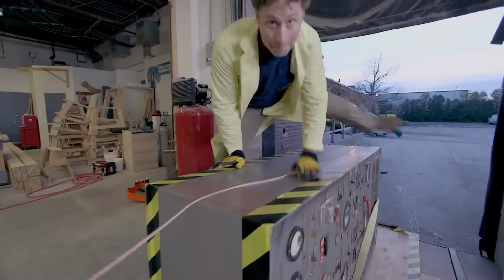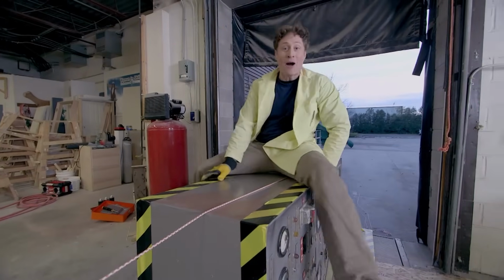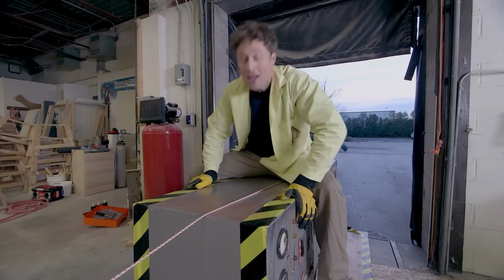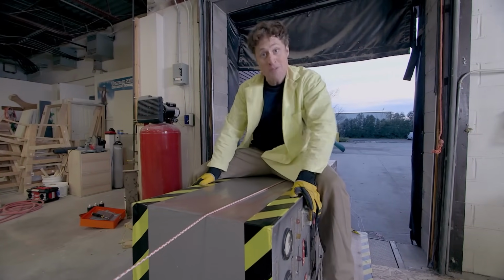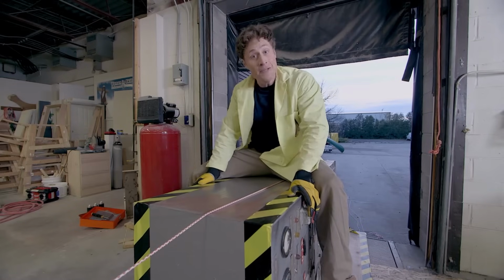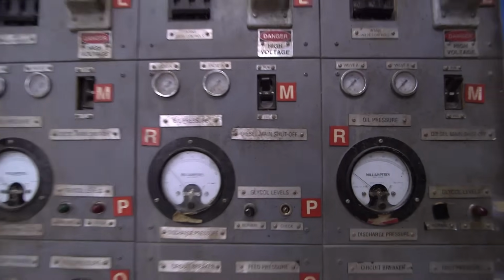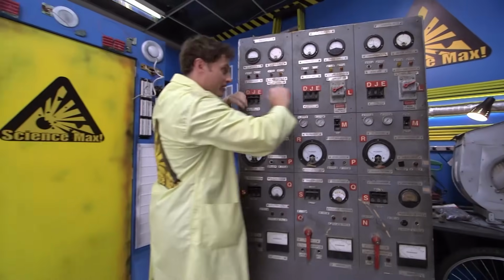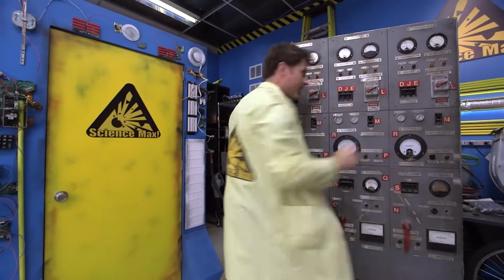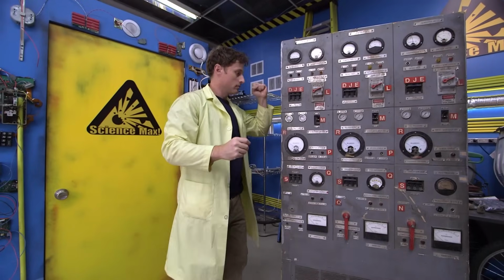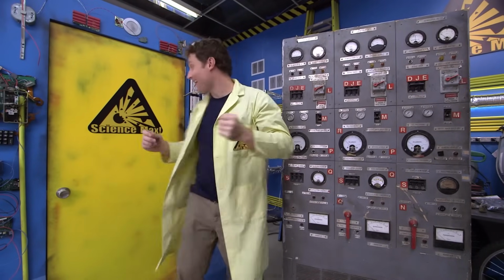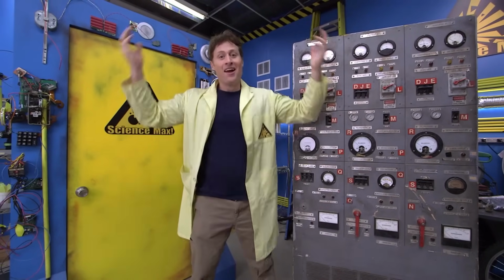There we go! I did it! All the way across the parking lot and up onto the loading dock with the help of levers, rollers, ramps, and pulleys. The hard part's done. Now I just have to get it into the lab. All right, let's see if all that effort was worth it. I think it's working!